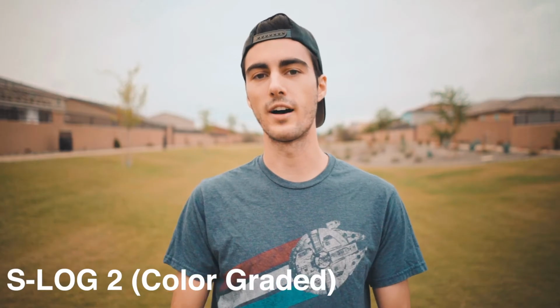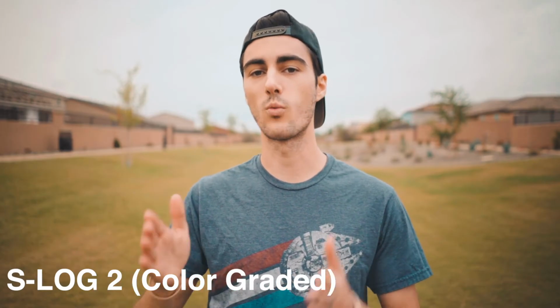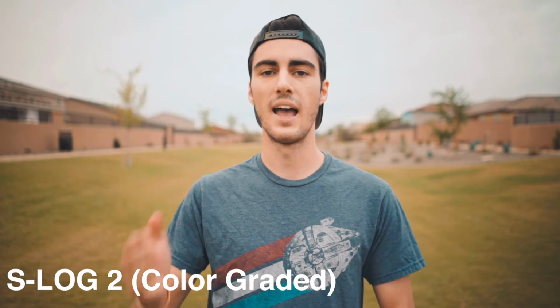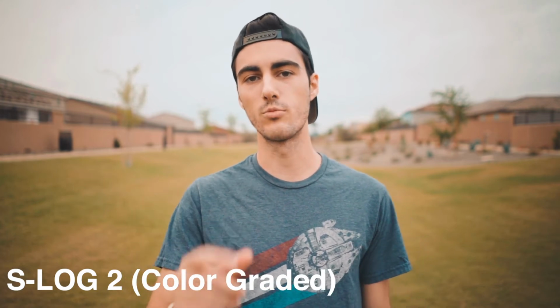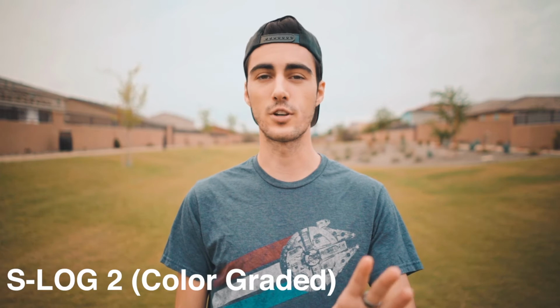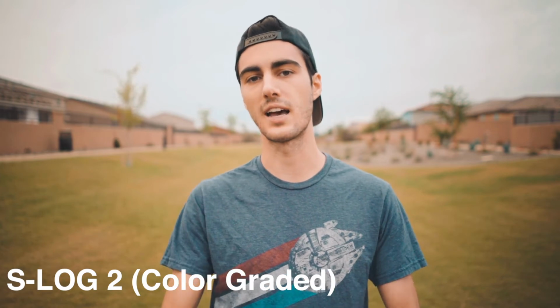Now this is S-Log 2. This is going to give you the most dynamic range of all the profiles we've talked about so far. The catch is that this is going to require the most work color grading in post. If you're shooting in a log profile, you know that you're working on a bigger project and you want the most dynamic range possible, and you want to color grade it with your own unique colors. It's also going to make your footage look that much more cinematic because of that dynamic range.